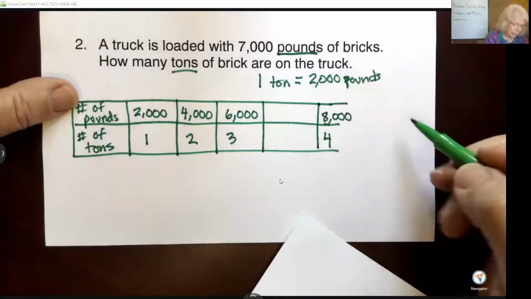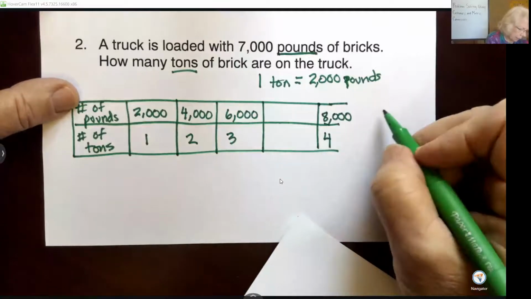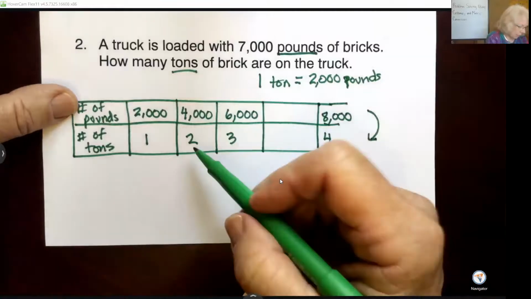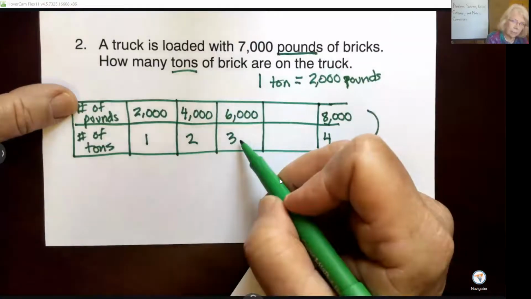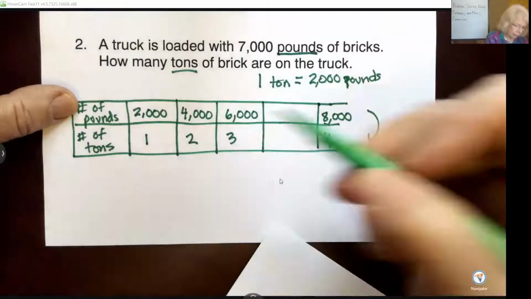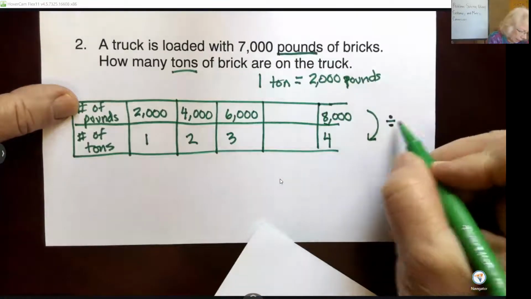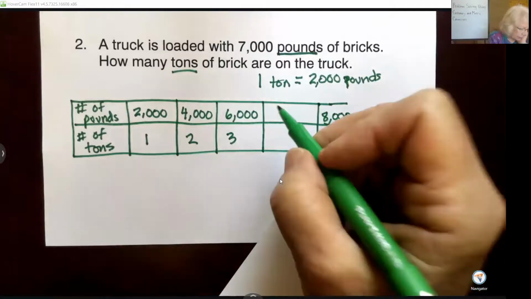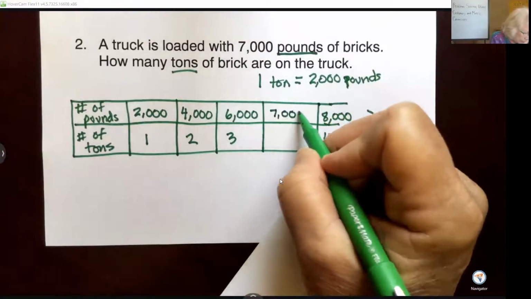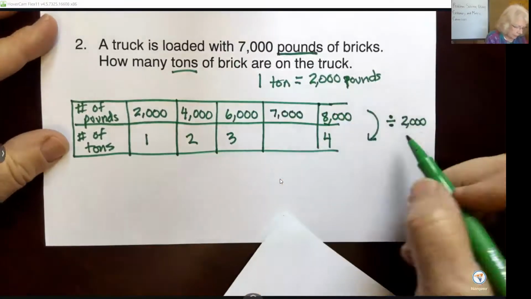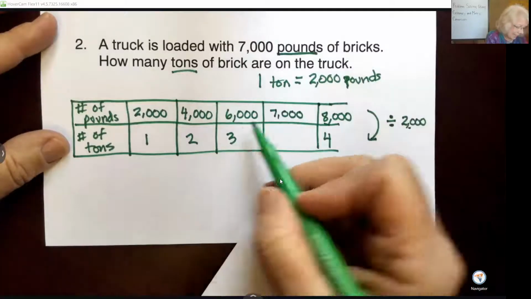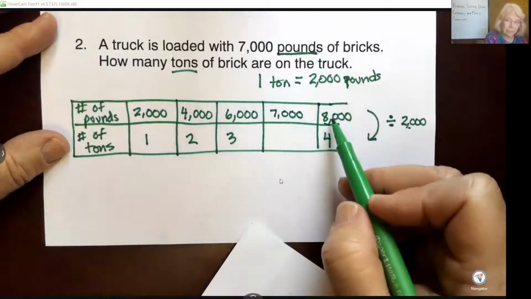Okay, now the relationship from the top to the bottom this time is not multiplication. If I want to go from this number to this number, I'm going to have to divide by 2,000. So I have 7,000 pounds here, and I either need to divide by 2,000 or I need to see where that is between 6 and 8.